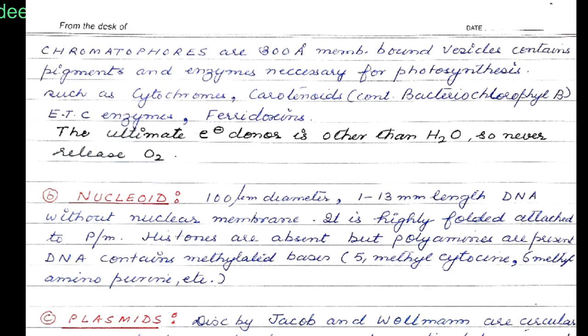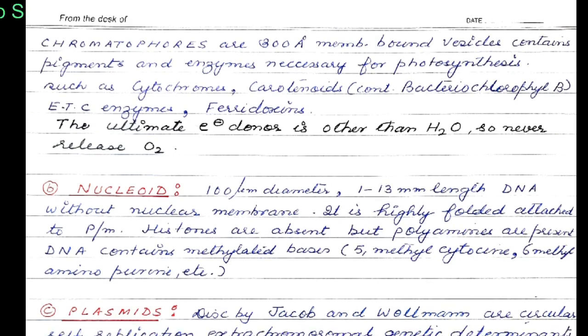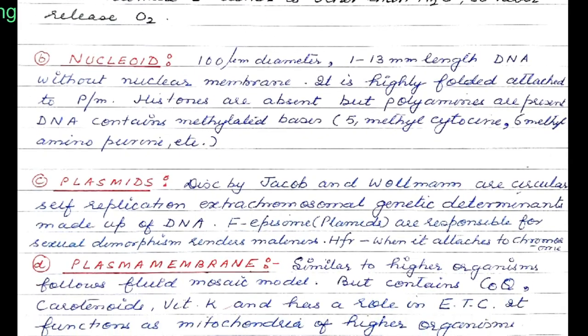Now nucleoid. What is this nucleoid? Nucleoid is their genomic material, which is not surrounded by the nuclear membrane. It has about 100 micrometer diameter, and when it is cut open, it extends from 1 mm length to 13 mm length. It is highly folded and remains attached to the plasma membrane.